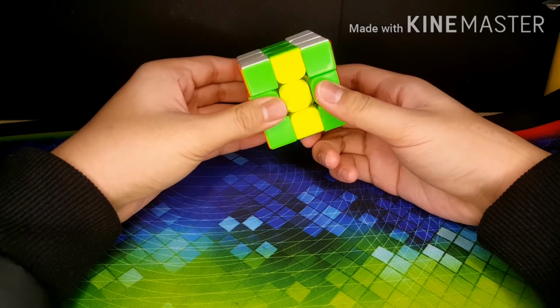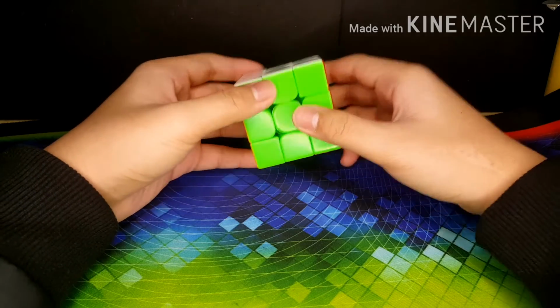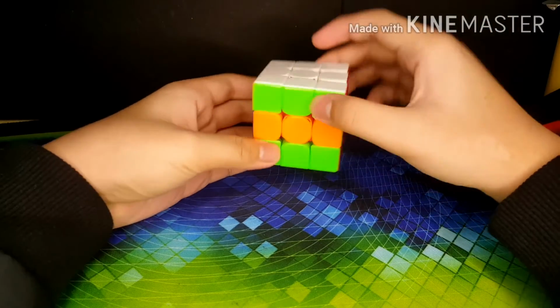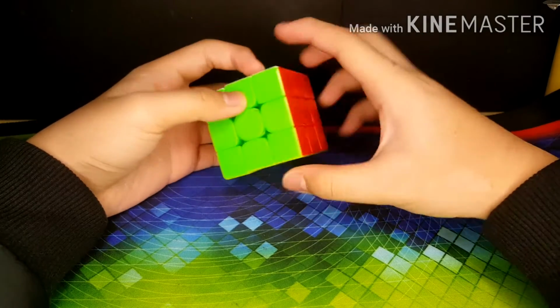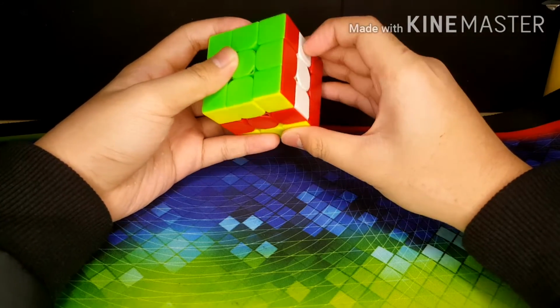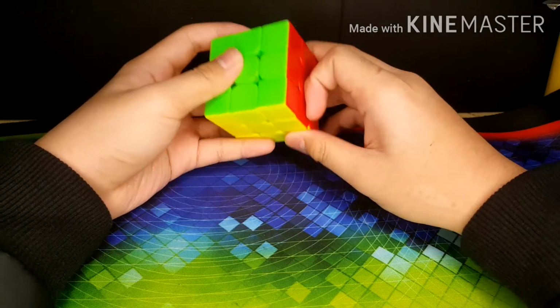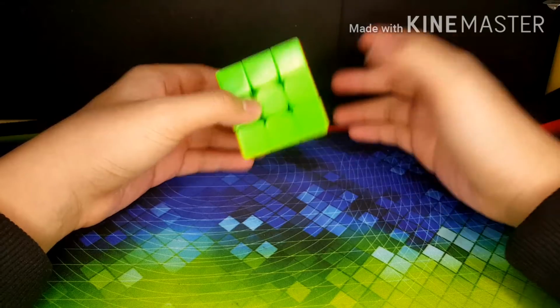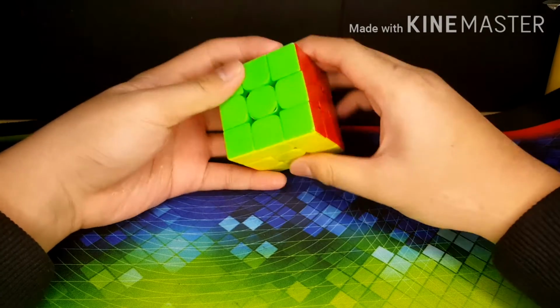which means this is M prime, and M is this, because this is L. Same thing for this: since this is D, this is E, and this is D prime, so this is E prime. And this one follows F, so since this is F, this is S, and this is S prime, because that is what's counterclockwise for F. Also, double inner layer moves exist: M2, E2, and S2.